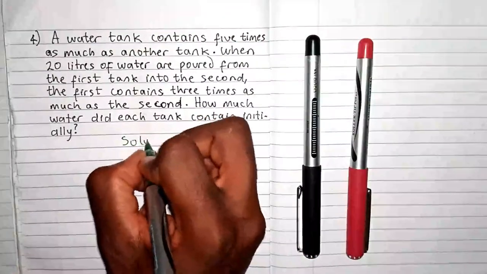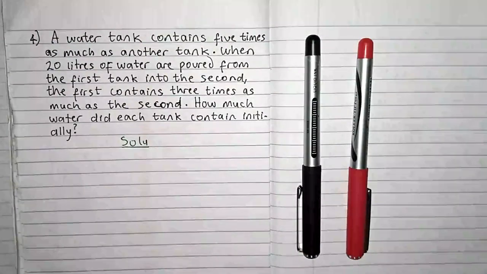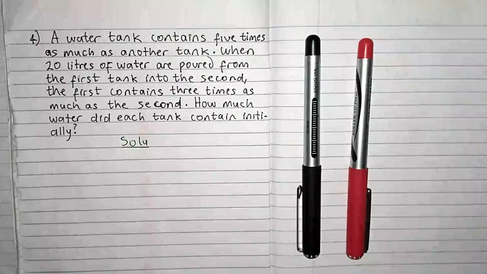Solution. Okay, good. Let's see. A water tank contains 5 times as much as another tank. That's kind of straightforward.